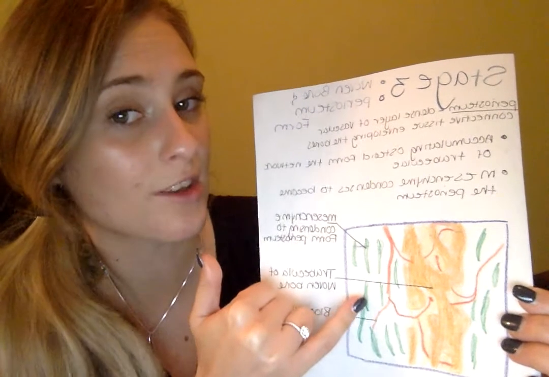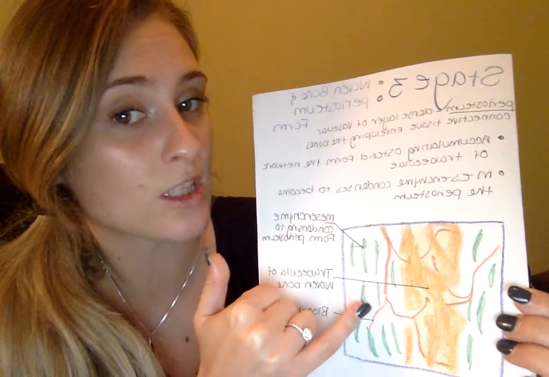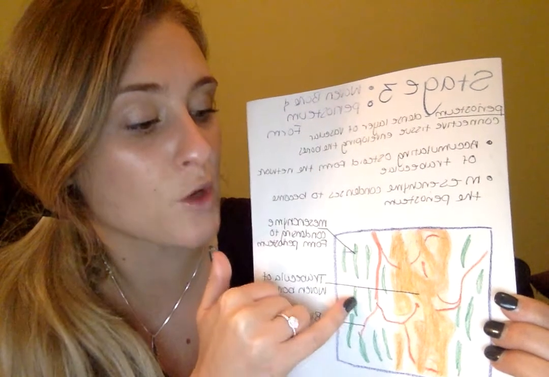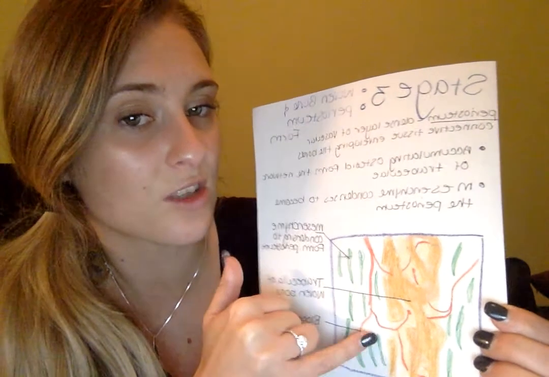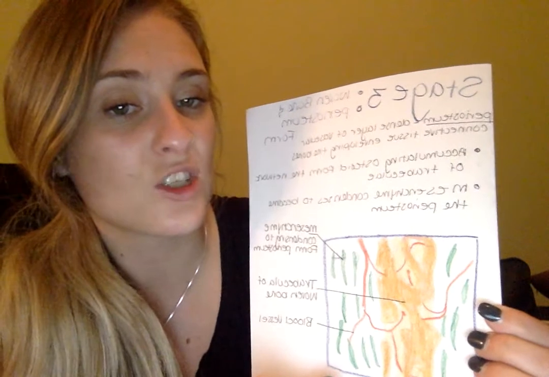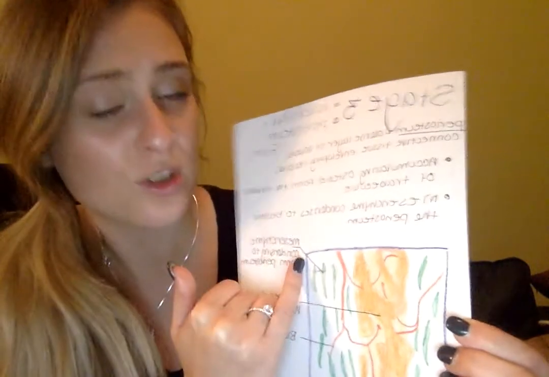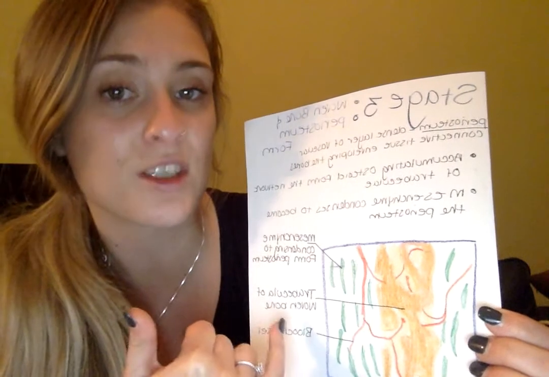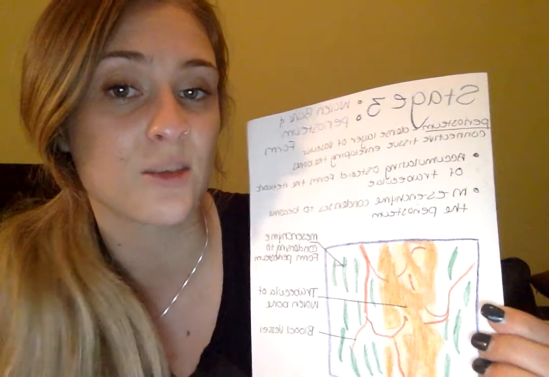Now they don't look like the image in stage 2 or stage 1. In stage 1 there were a few mesenchymal cells clustering together, and in stage 2 you still saw those strands in the images, and now you don't see those strands, you just see the mesenchymal cells condensing into the periosteum.